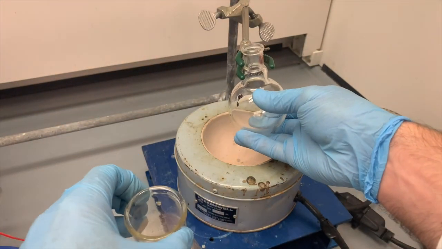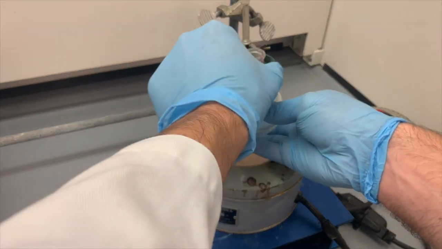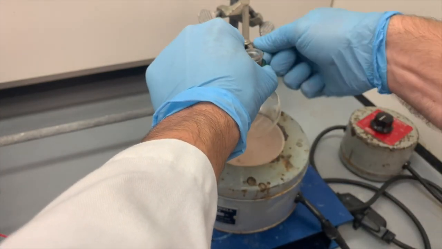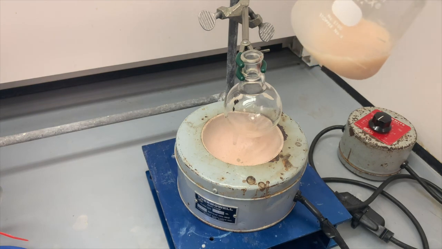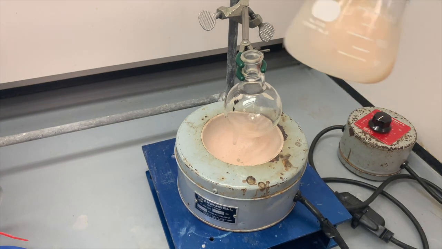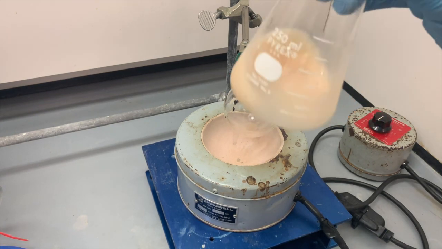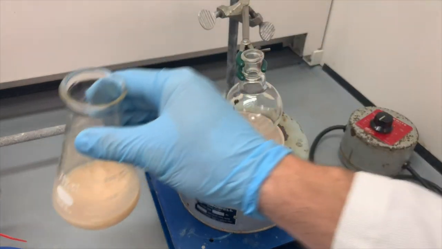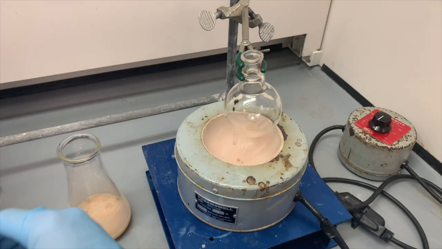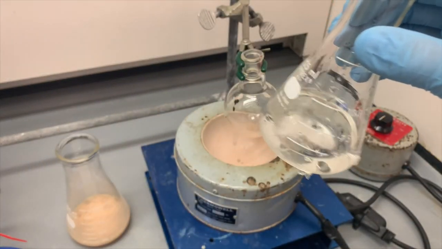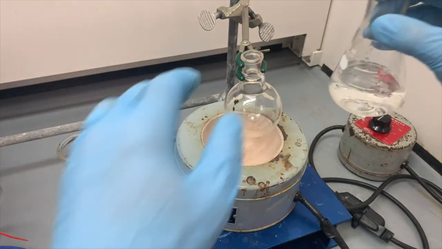I'll set that reaction flask up here for now. And we'll keep swirling our mix in ice. We want to make sure we get as much of this mixture out of here. So I have some cold water that has been on ice for a little while.